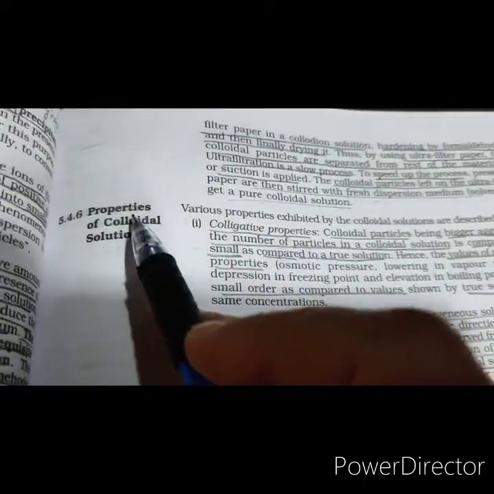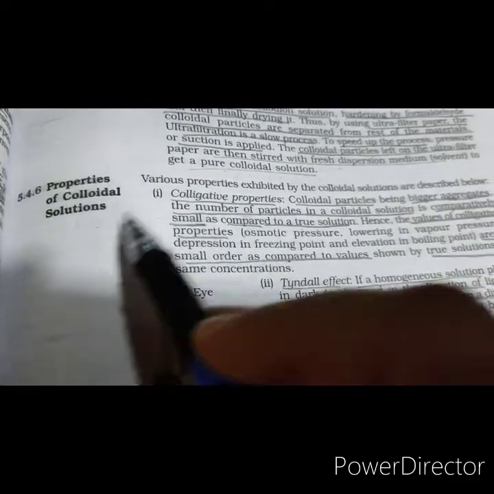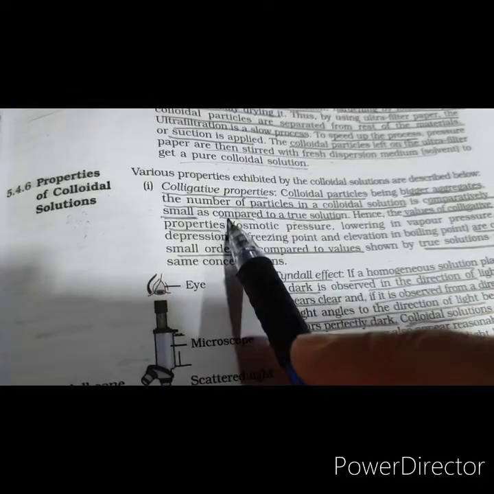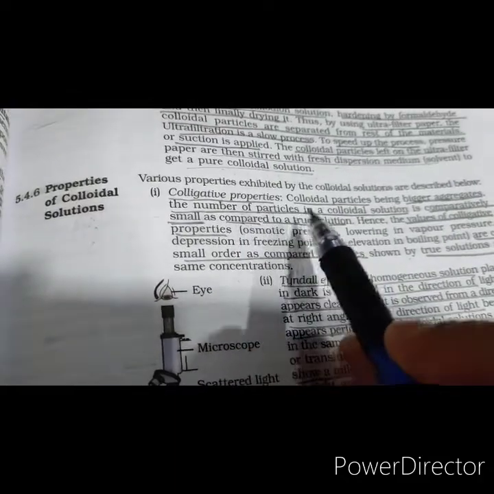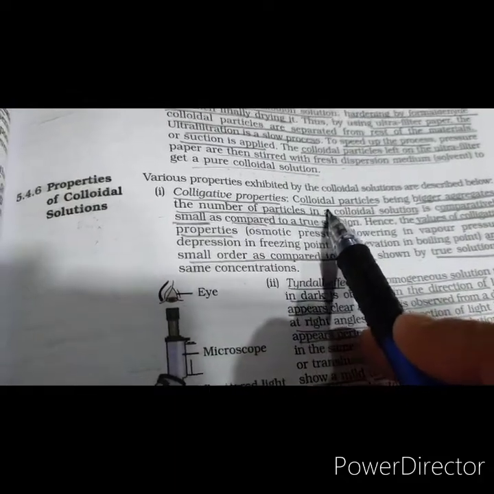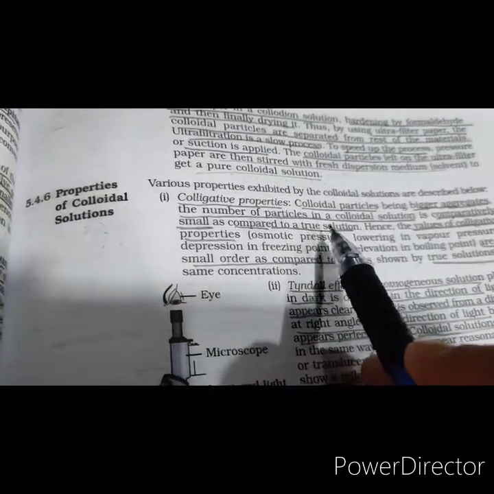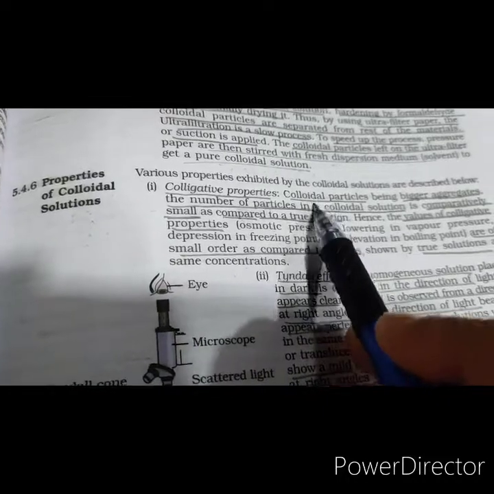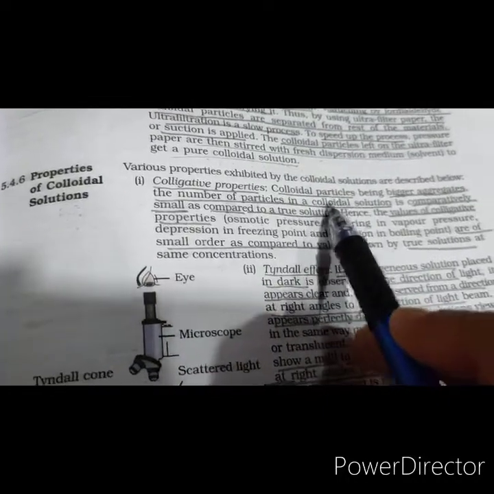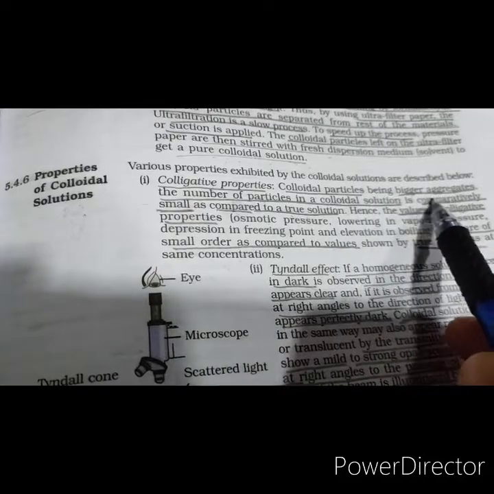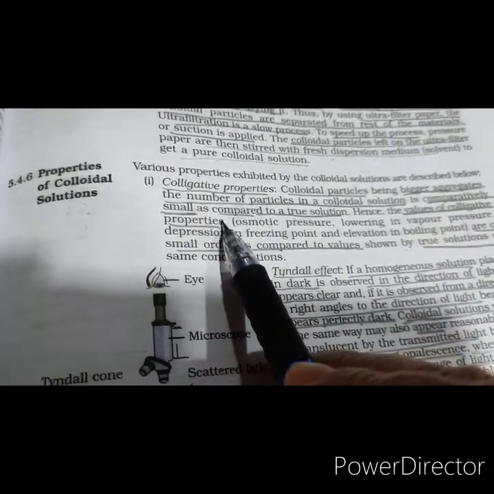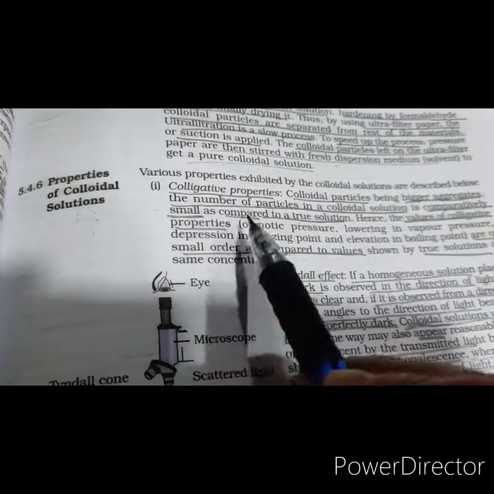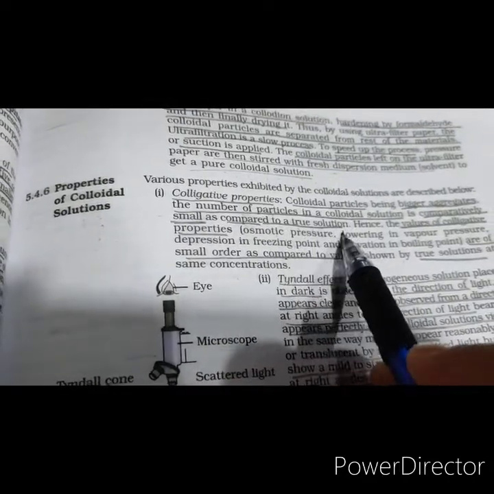Let's discuss the properties of colloidal solution. First is the colligative property. The colligative properties depend upon the number of particles. If we compare the colloidal solution and true solution, we find that the colligative properties are greater for a true solution than for a colloidal solution, because the colloidal particles form bigger aggregates, and so the number of particles in a colloidal solution is comparatively small.